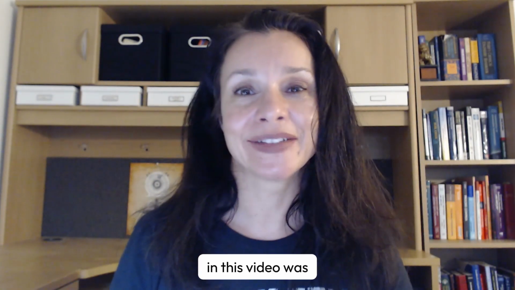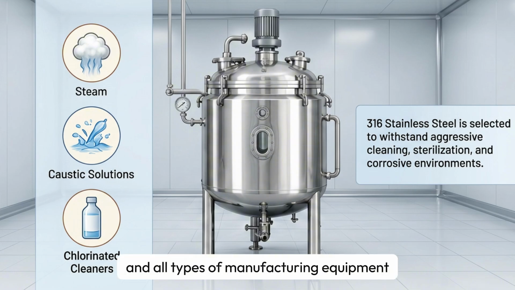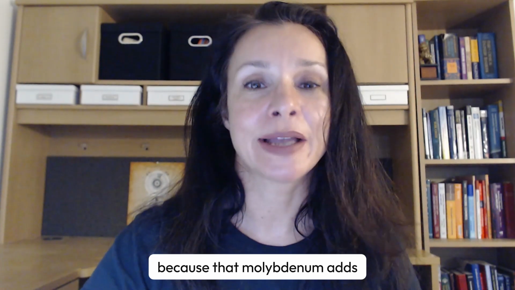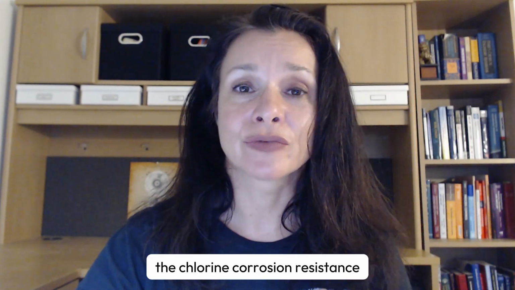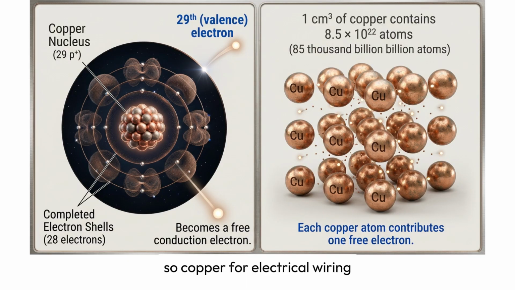The example I gave in this video was stainless steel 316 for pharmaceutical mixing vessels and all types of manufacturing equipment, because the molybdenum adds the chlorine corrosion resistance needed for that process. Copper for electrical wiring, because that one free valence electron provides the lowest resistance of any common metal.